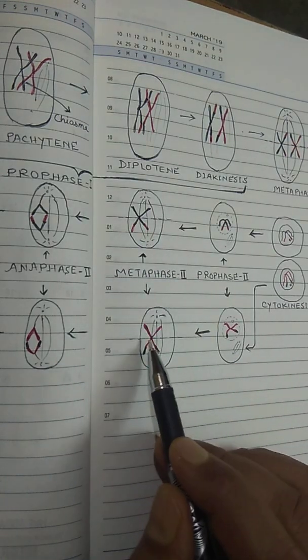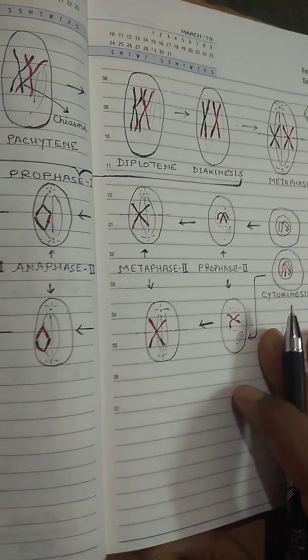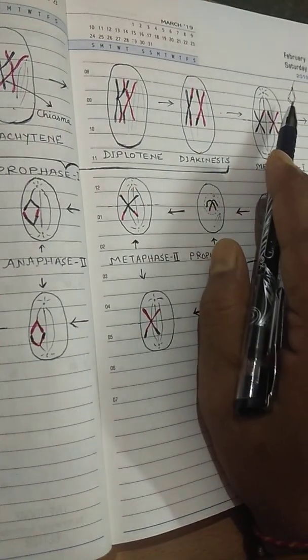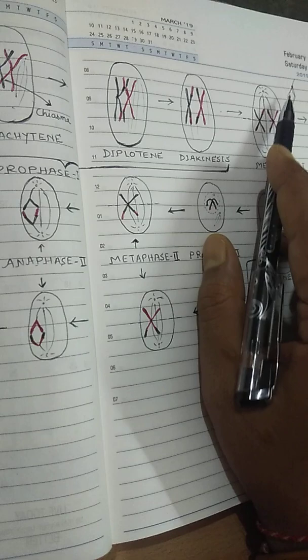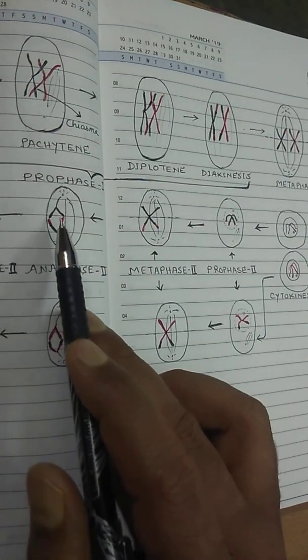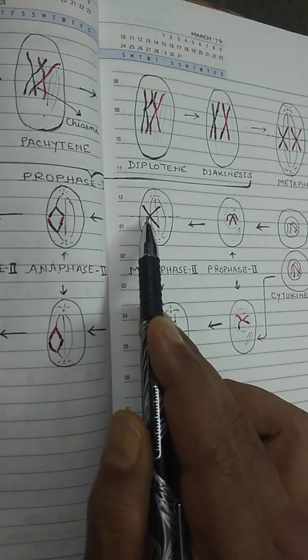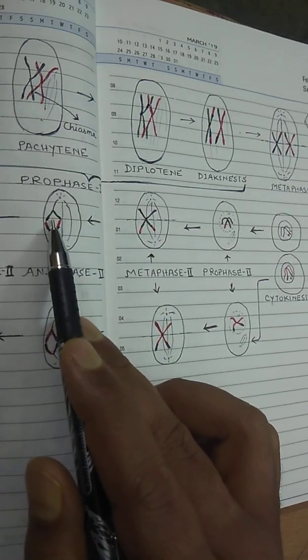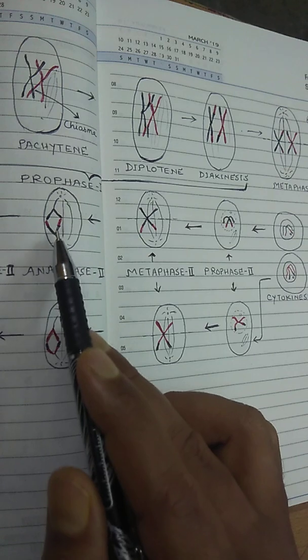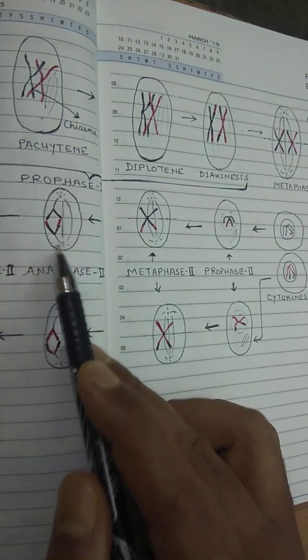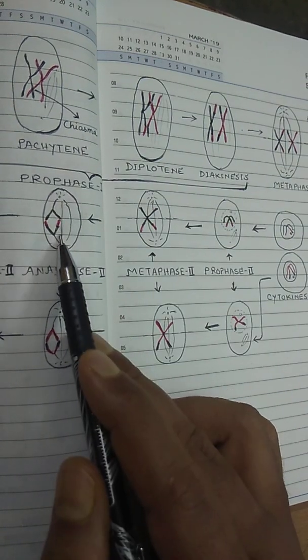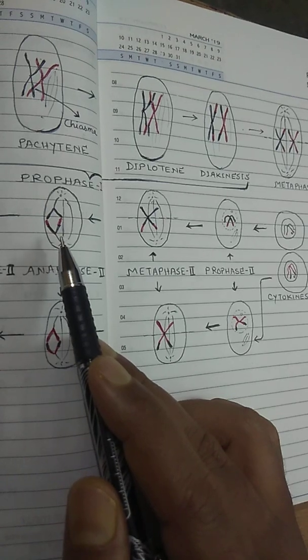equatorial plane. Here also it gets attached to a spindle fiber, and now if you see, as I have shown there, that two chromatids get separated during mitosis, here also the same thing happens. Now at the centromere, both the chromatids will get detached. One chromatid will go towards one pole, this chromatid will come towards another pole. The moment the chromatid gets separated, they are called chromosomes.